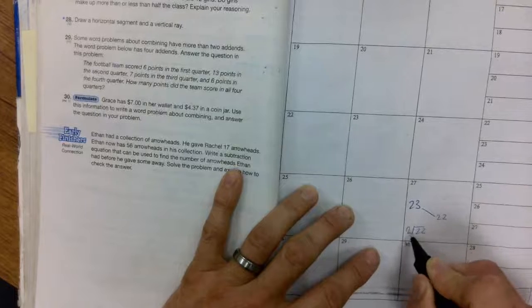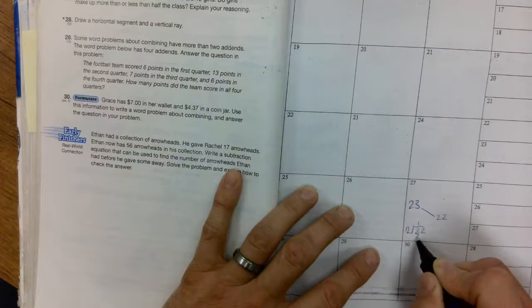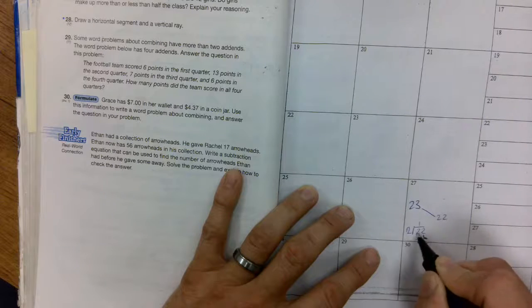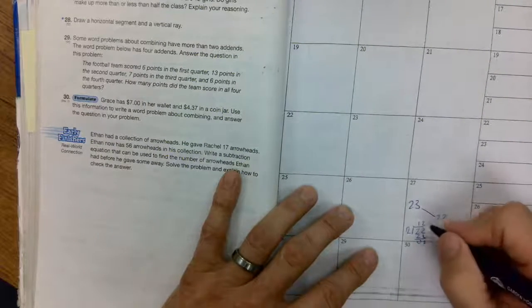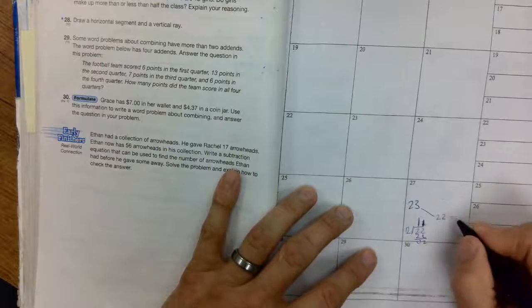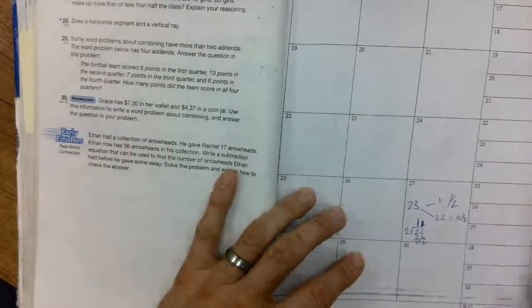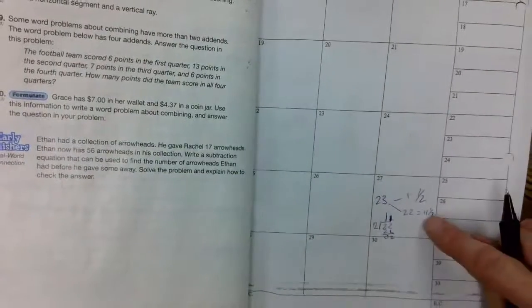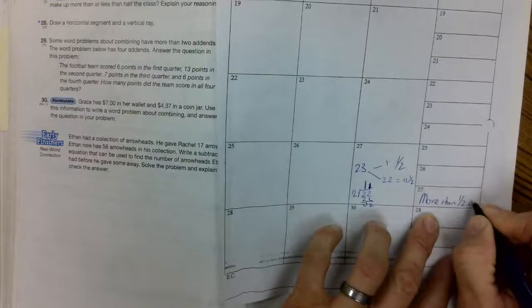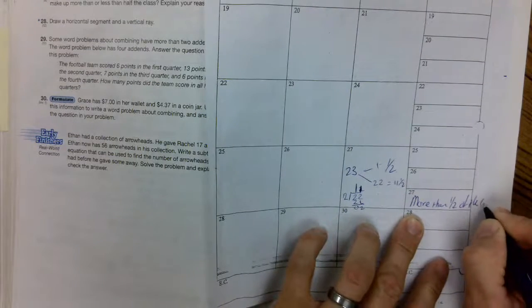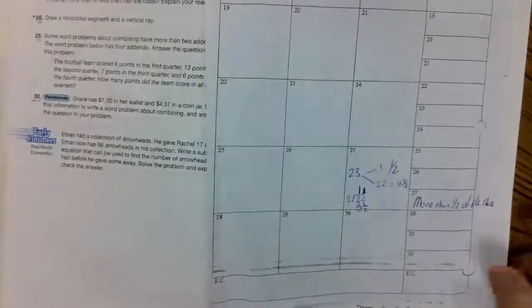22 divided by 2. 2 goes into 2 one time. Times 2 is 2. Subtract, get 0. Bring down the 2. 2 goes into 2 one time. And so half of 22 is 11. You still have that 1 up there and give it the hi-ya. And we got 11 and a half. So there are 12 girls. Is that more or less than 11 and a half? That's more. So 27 would be more than half of the class.